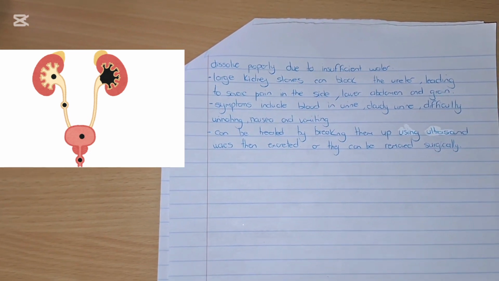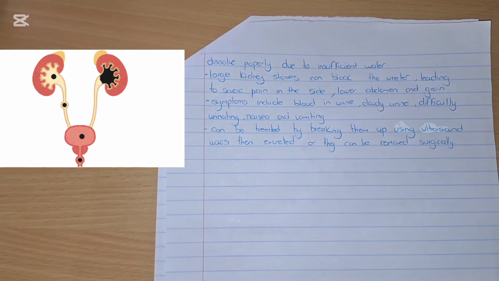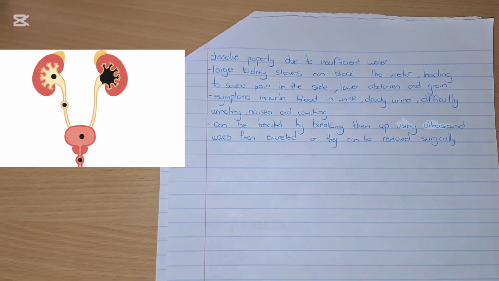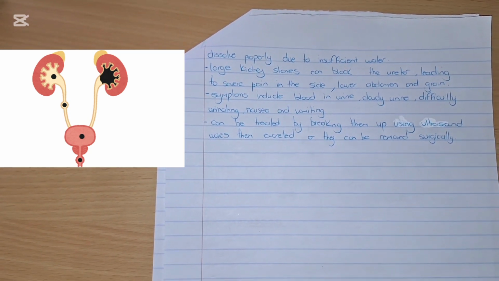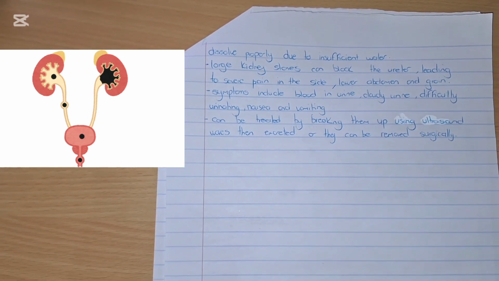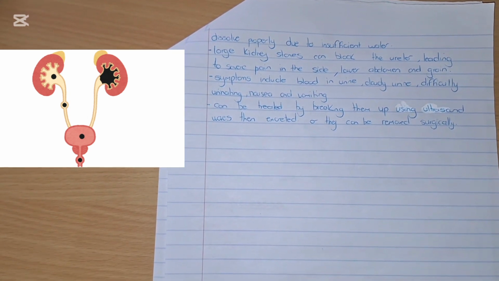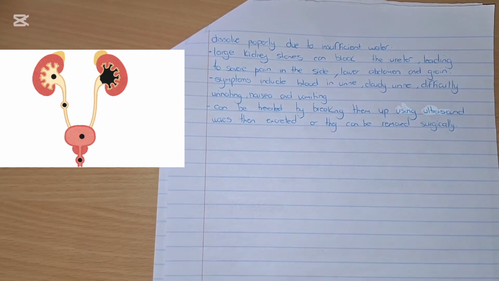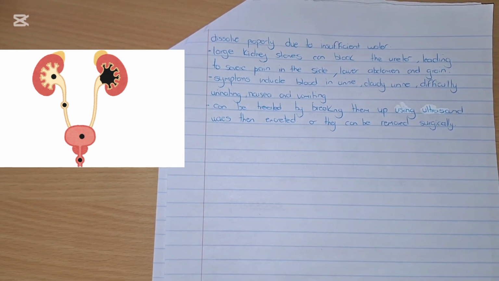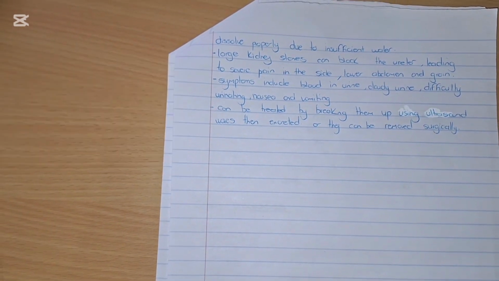Kidney stones can be treated by breaking them up using ultrasound waves, and then they are excreted with the urine, or they can be removed surgically. Surgically, normally when your kidney stones are really, really large, very big, to the point where they can't even be excreted. Okay.